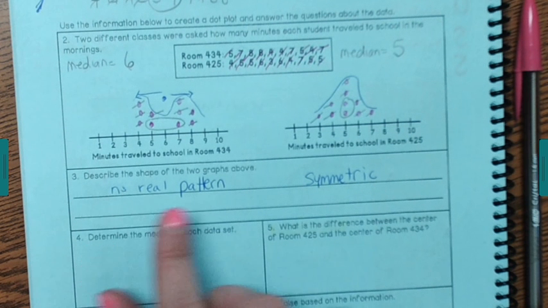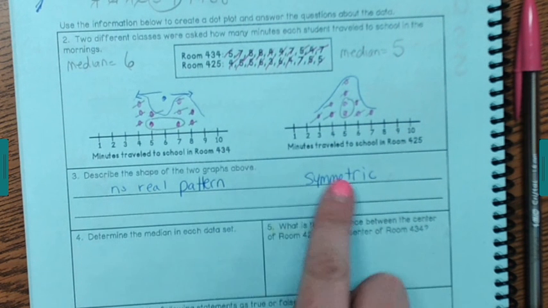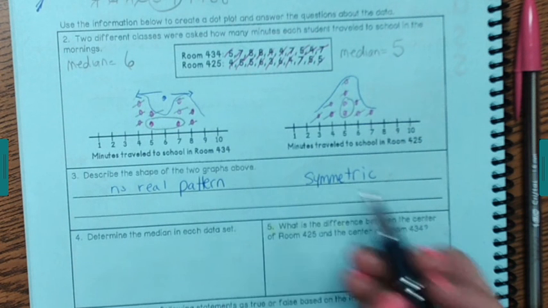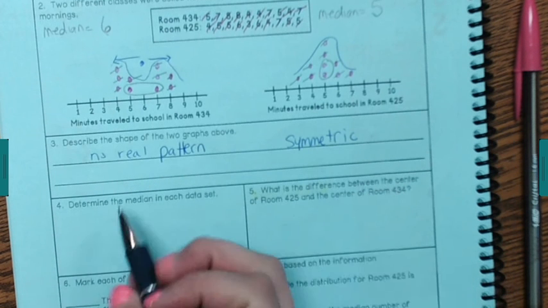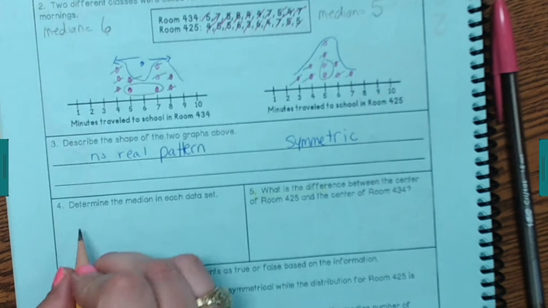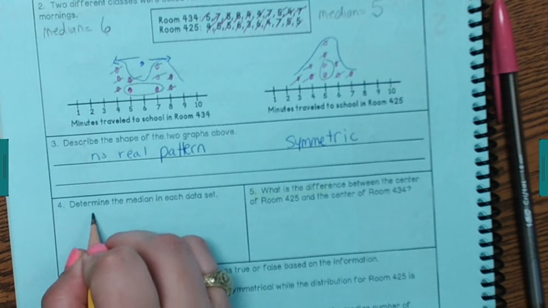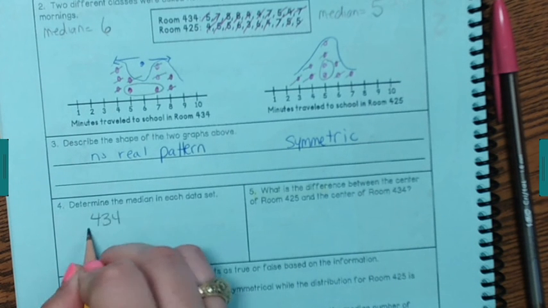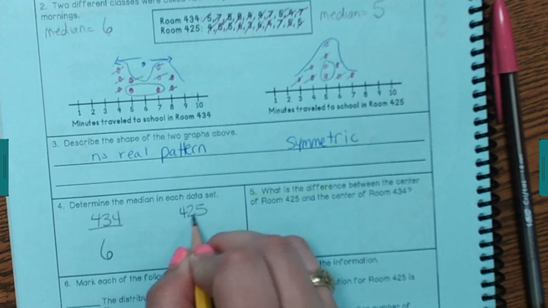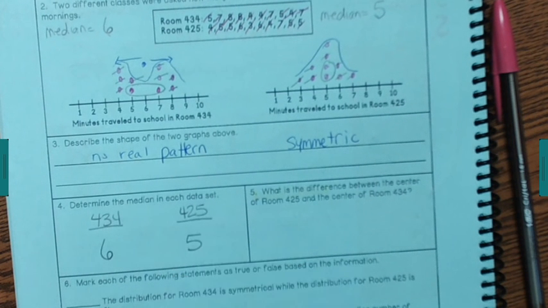Okay? So this one's no real pattern, and this one is symmetric. Symmetric means mirror image on both sides. Okay? Question 4 says determine the median of each side. Well, we already did the median. The median for 434 was 6. The median for room 425 was 5. Okay, the median was the middle. We already did that.